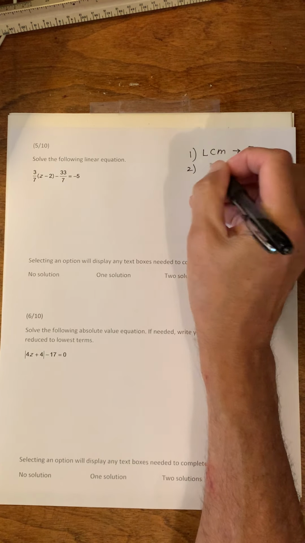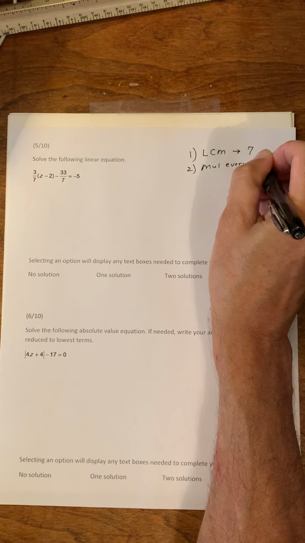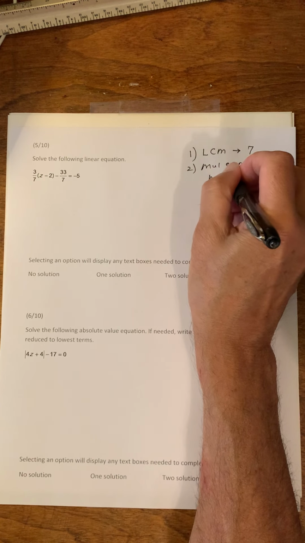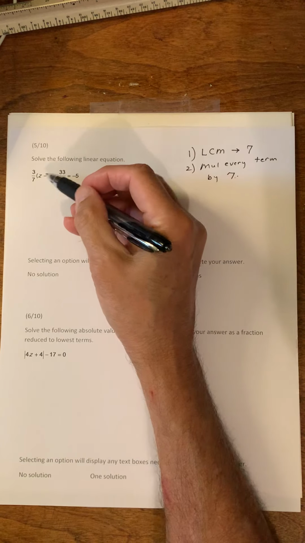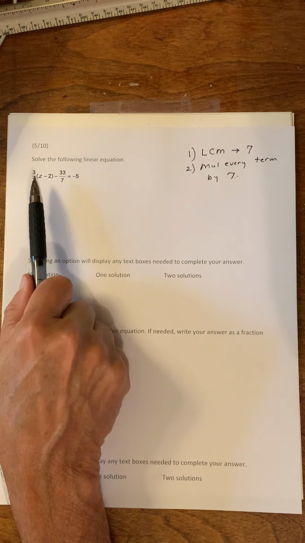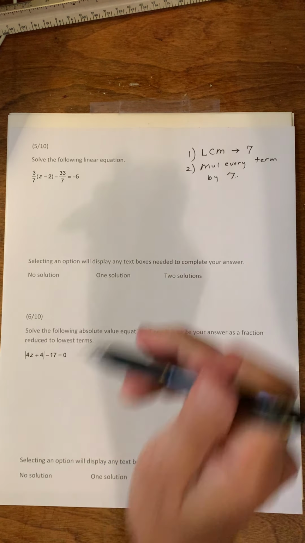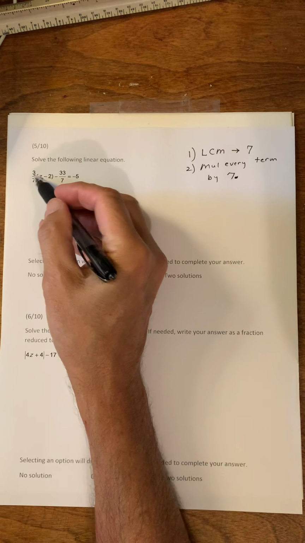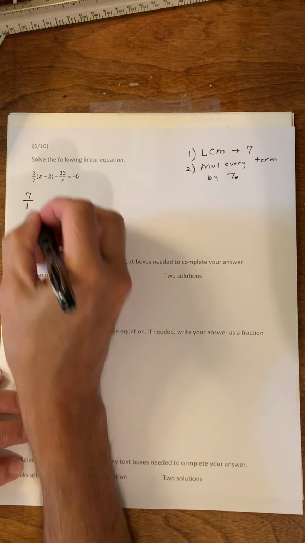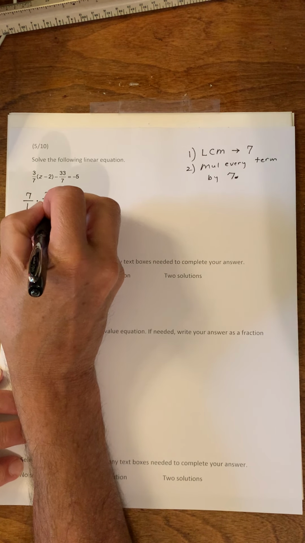Step 2, multiply every term by 7. Every part of the equation, every term. Hey, and that means not just the parts that have fractions in them, but the parts that don't as well. So I'm going to multiply this by 7, this by 7, and that by 7. And to multiply by 7, since some of these guys involve fractions, I'm going to put the 7 over 1 to make it more obvious that I'm multiplying by 7.